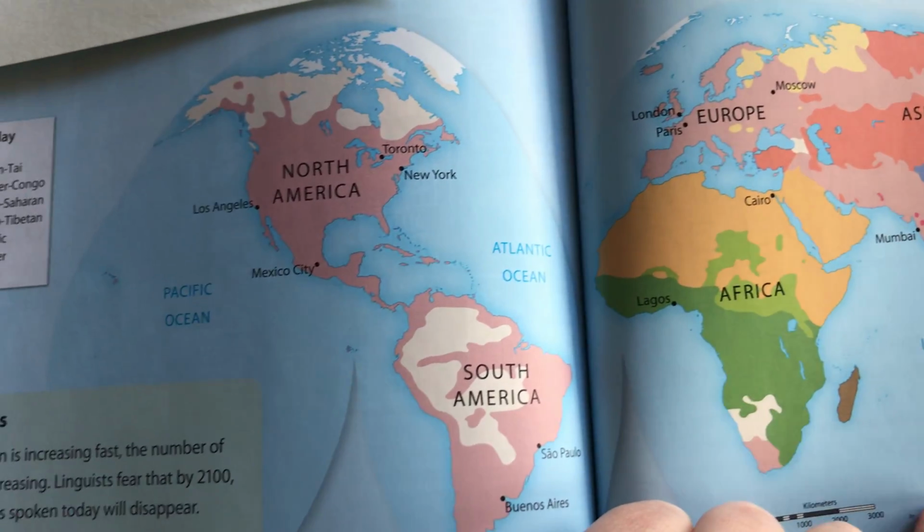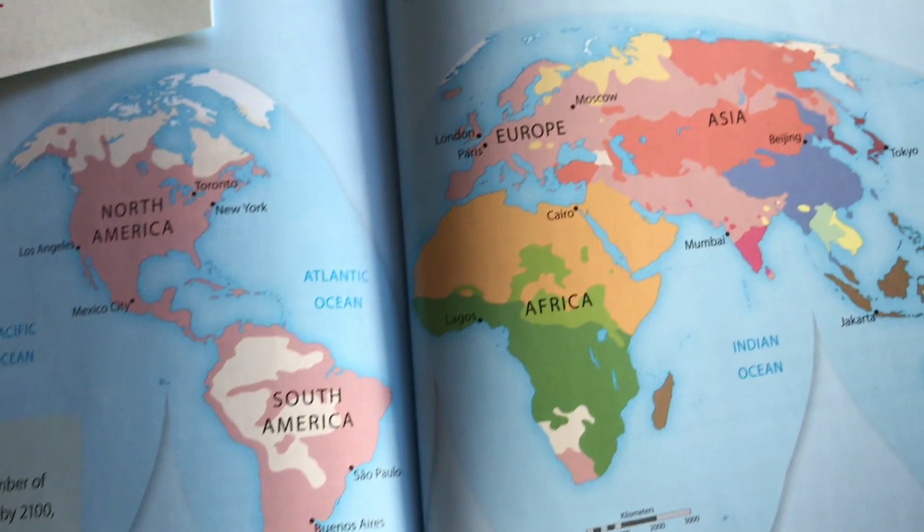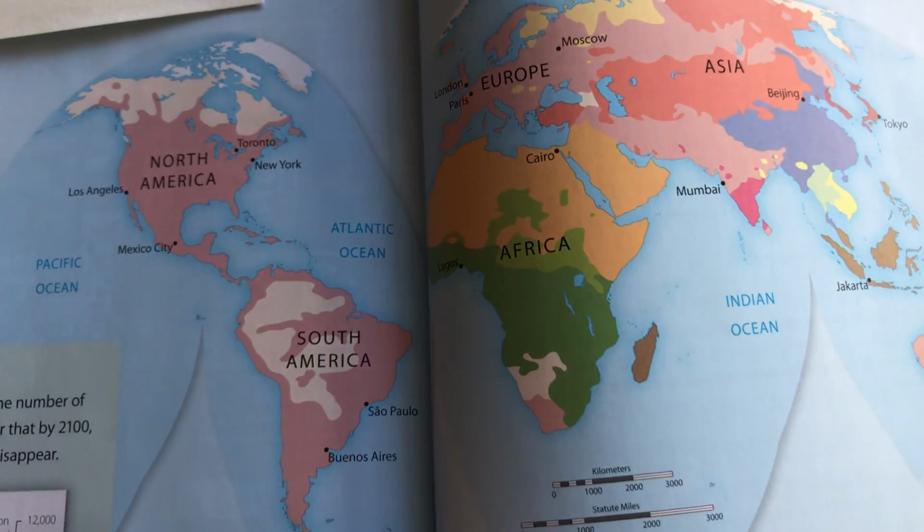So take a few minutes to explore the map, places that you've seen. Ask yourself some questions, and we'll move on to the paragraph.